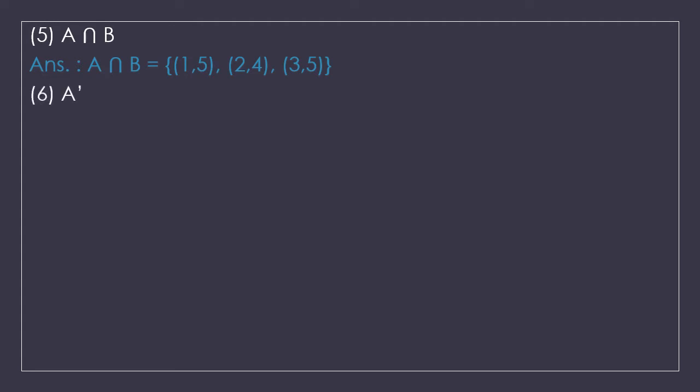Sixth one, A dash. Every event which is not part of A. Now A is 6 or more total, so every event which has a total less than 6. That's one way of thinking. And second option, every event which is a part of sample space but not part of A will be your answer. Okay, so either of these two options you can apply and you will get this answer here. That is 1,2; 1,3; 1,4 and 2,3. All of these events have totals less than 6. Every other event has 6 or more total.